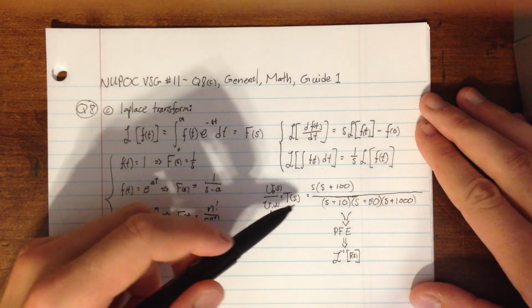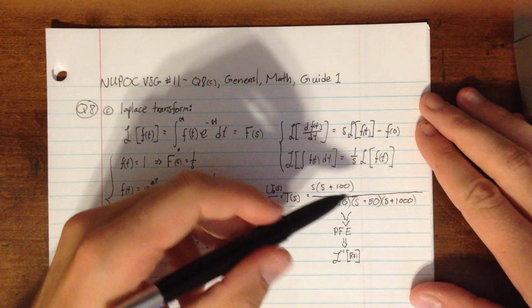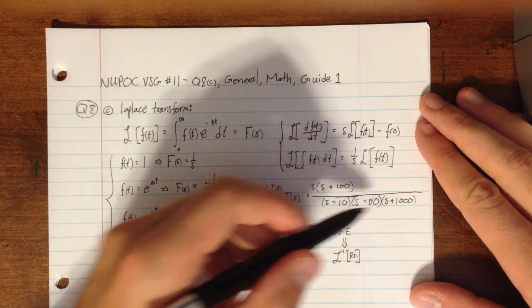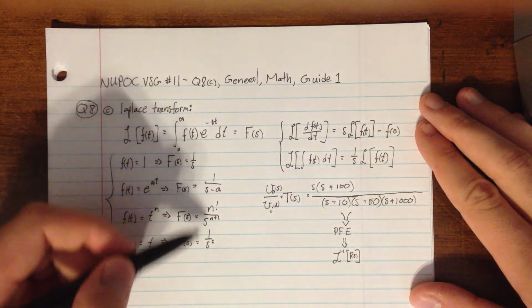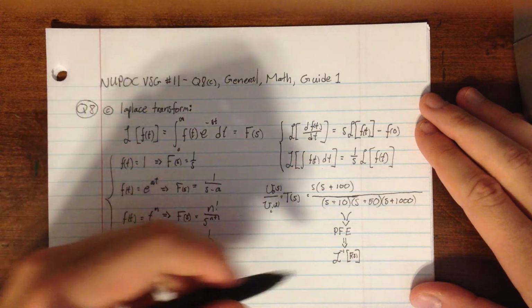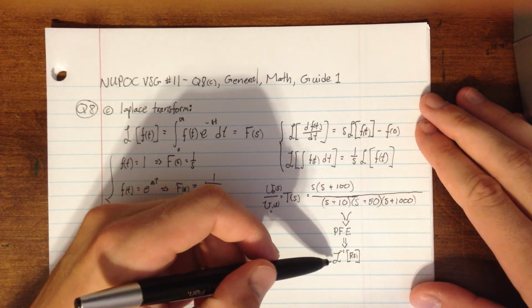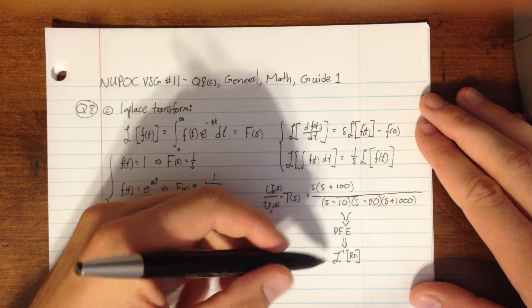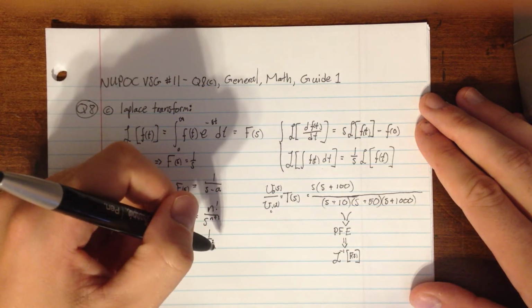And so you would break T of s down into a sum of lots of different terms, where each term is something that you can recognize and has the same form as something in a Laplace transform table. And then you just take the inverse Laplace transform via the table.